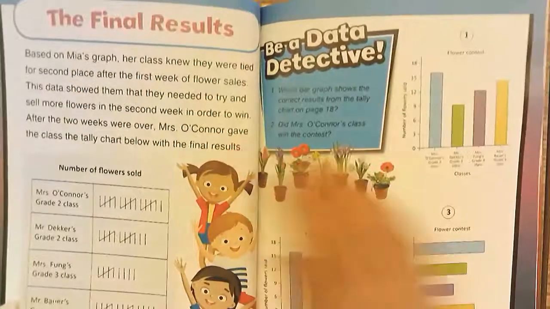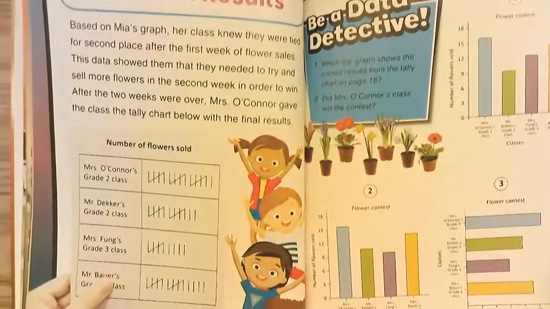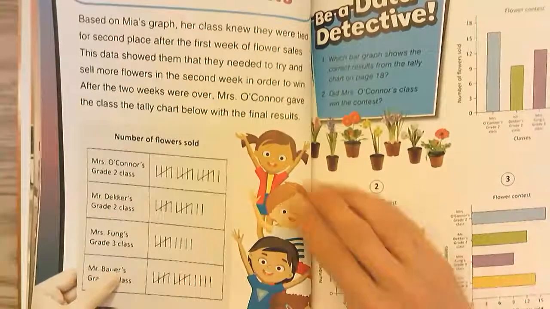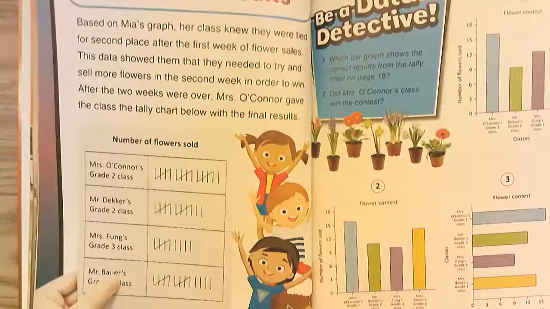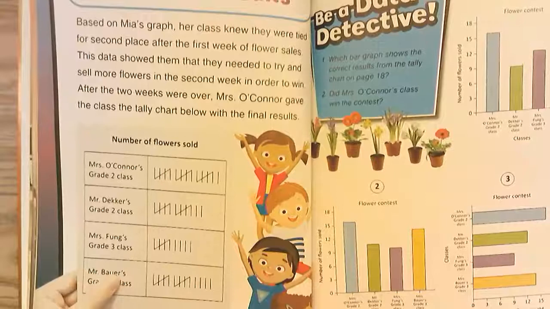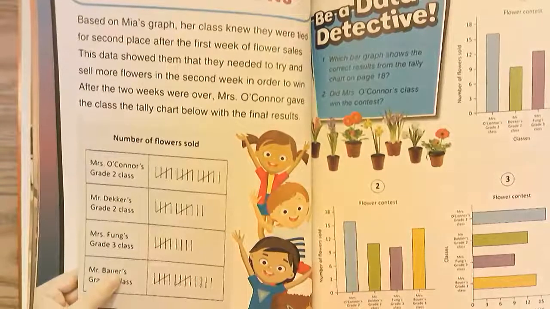The final results. Based on Maya's graph, her class knew they were tied for second place. After the first week of flower sales, this data showed them that they needed to try and sell more flowers in the second week in order to win. After the 2 weeks were over, Mrs. O'Connor gave the class the tally chart below with the final results.